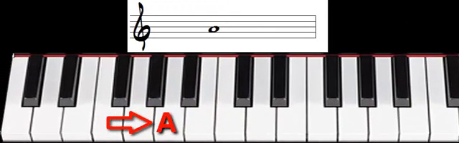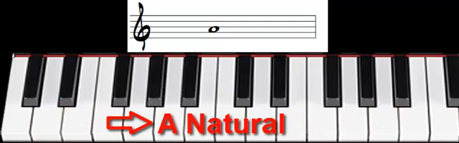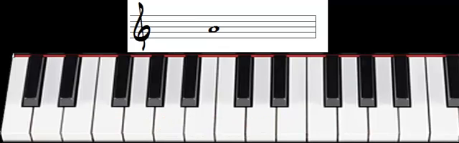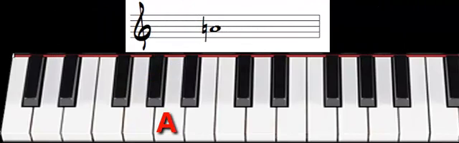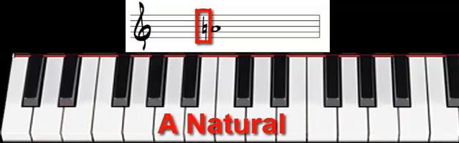For example, let's examine this A note. Since it is a plain old A note, it could also be called A natural. If I were to lower that note by 1/2 step, in other words, by 1 key, I have flatted that note, and I am now playing A flat. If I were to return the note to A natural, I would place a natural symbol in front of that note, and I have raised it back 1/2 step.